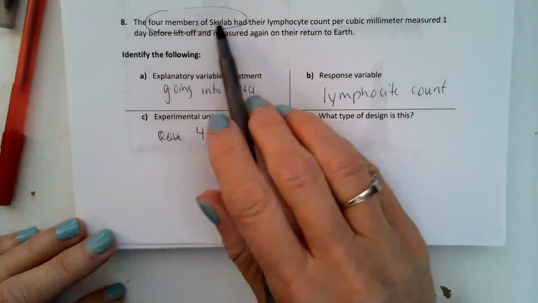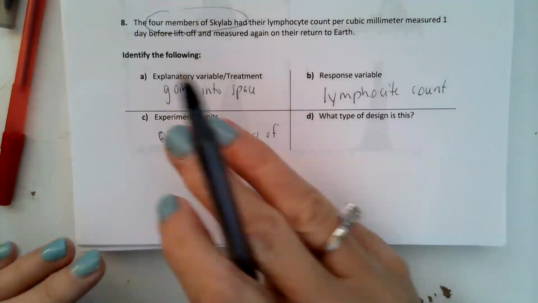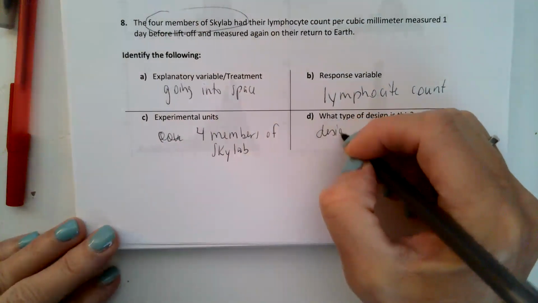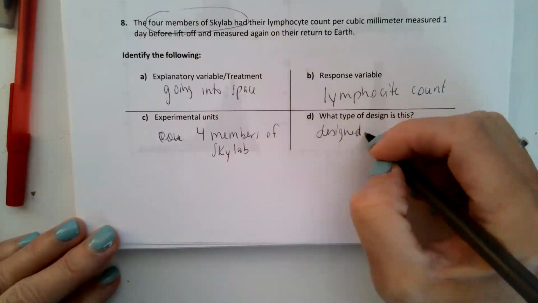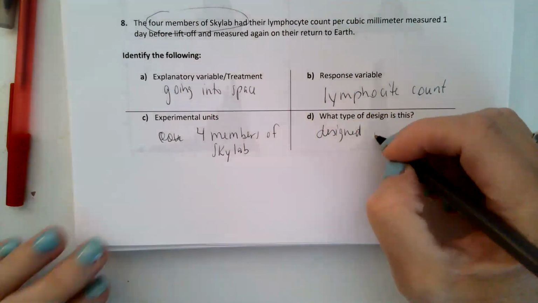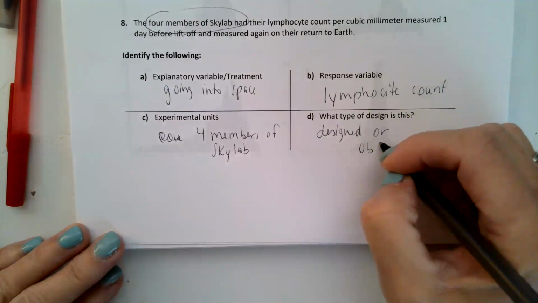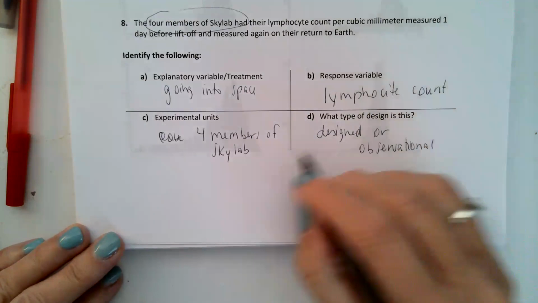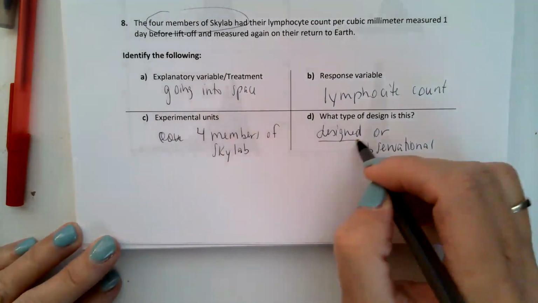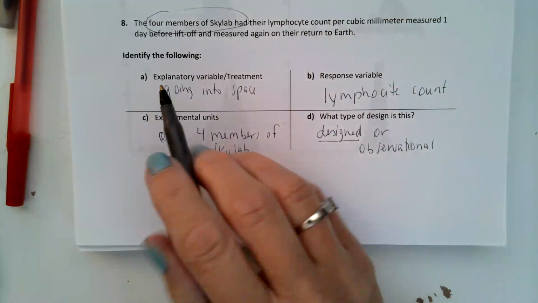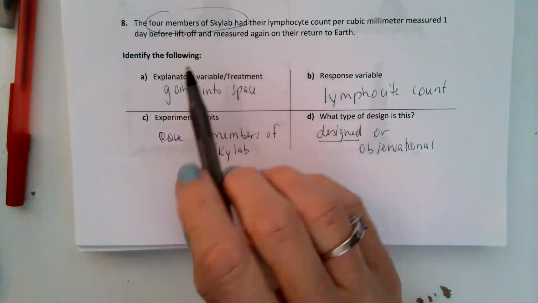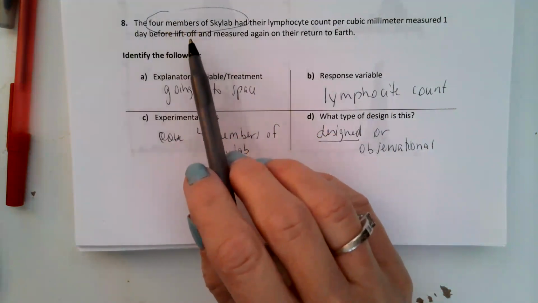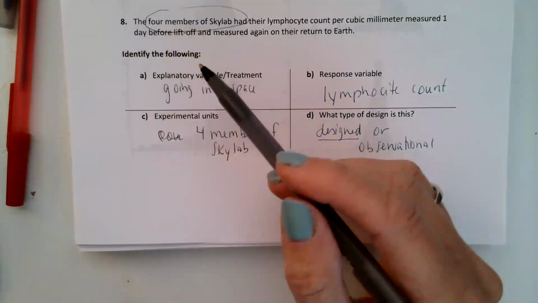They weren't randomly chosen, so it could be kind of considered designed or observational. Even though they didn't randomly choose them, this would be probably considered more of a designed experiment because they are doing a test before and after. And there's no way you could ever do a randomly chosen group of people to go up to space because they have to be trained for so long before.